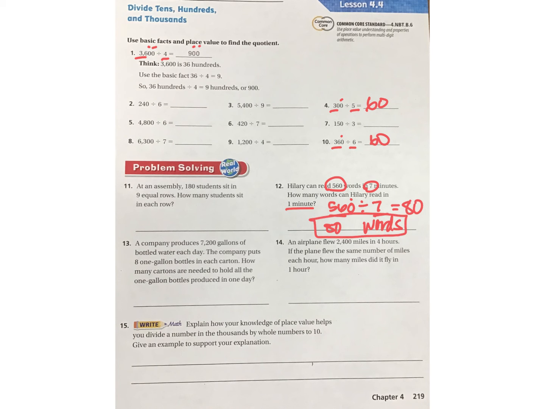All right, I'll just explain through number 15. It says, explain how your knowledge of place value or basic facts helps you divide a number in the thousands by whole numbers to 10. Give an example to support your explanation. Okay, so just how does your knowledge of place value, like how many tens or how many hundreds something is, help you divide a number in the thousands by whole numbers to 10.